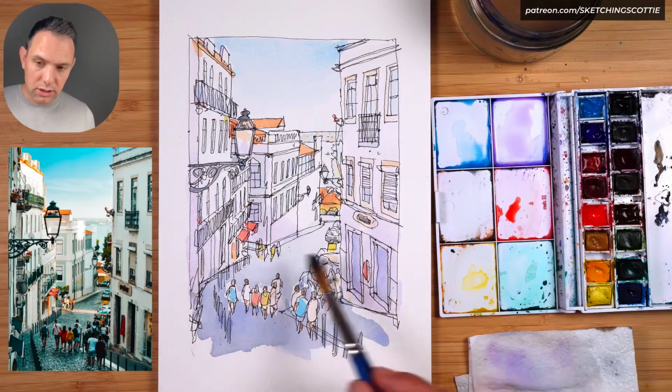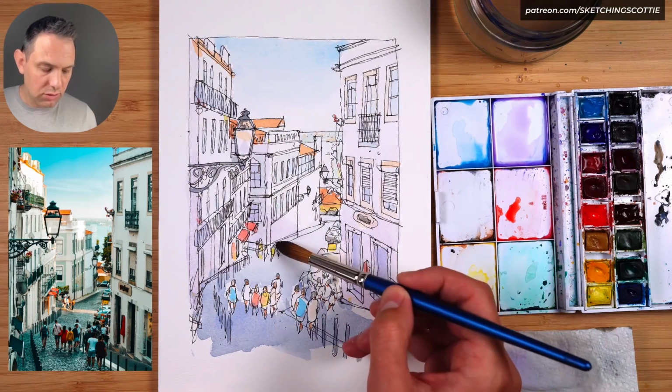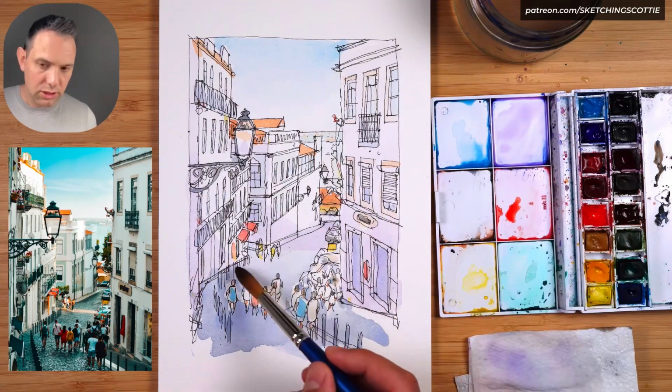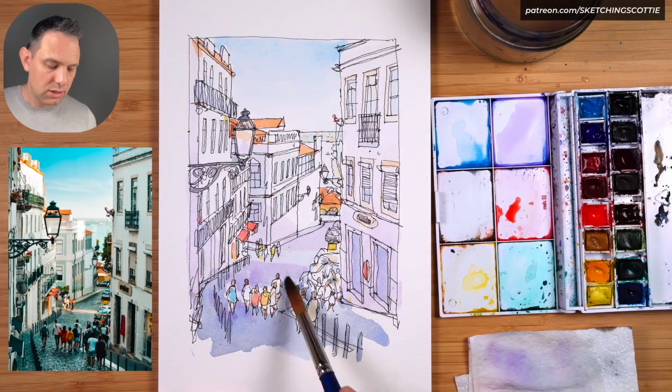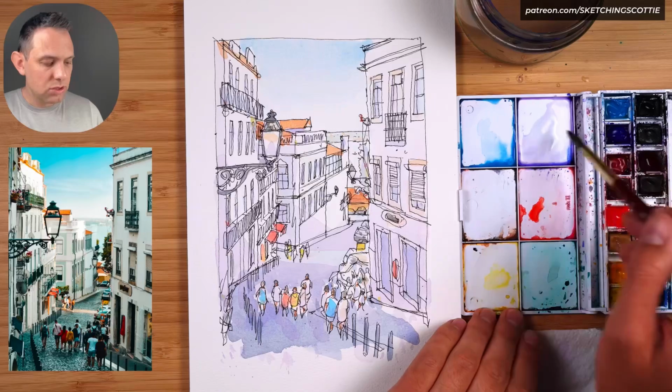Now we want to do a little bit onto the street. So we can see here that there's a bit of light in the middle of the street, so I can bring this across this, and there's a bit of shadow in the background there. And then also on here. So see this shadow comes here, and we can go around some of the people. So I've got my round brush again, put some water into the palette, and I'm using ultramarine.